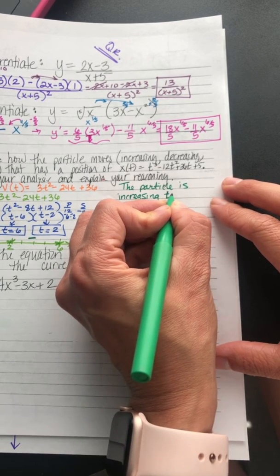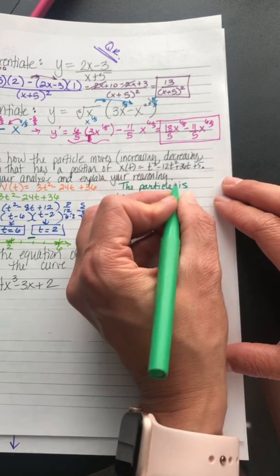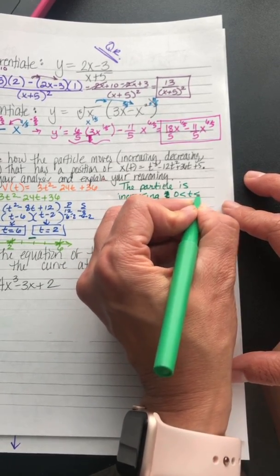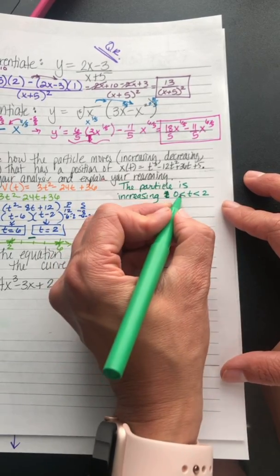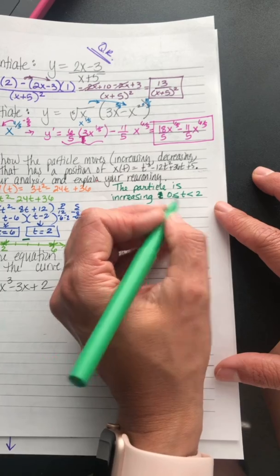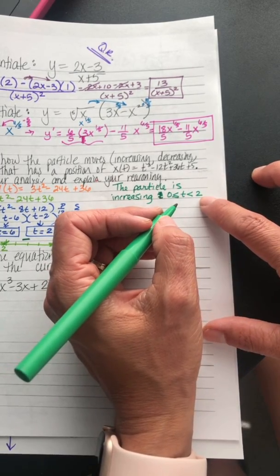When t is between 0 and 2, so 0 less than t less than 2, it can equal 0. So, okay, for times 0 to 2. Okay, it can't equal 2 because that's when it's at rest.